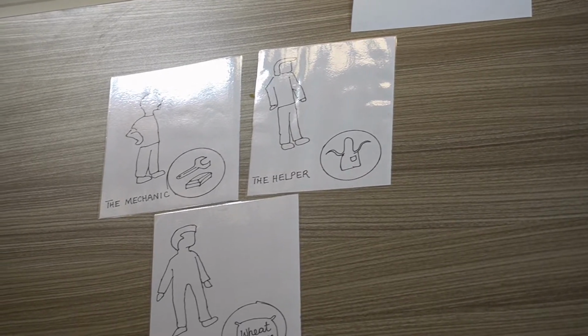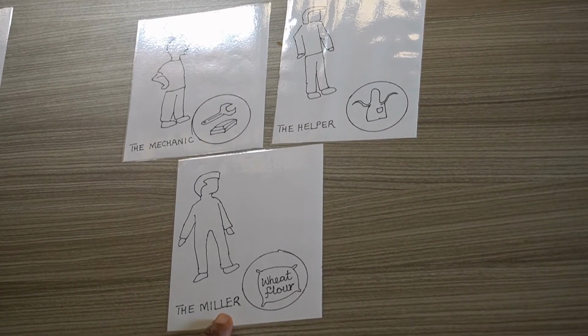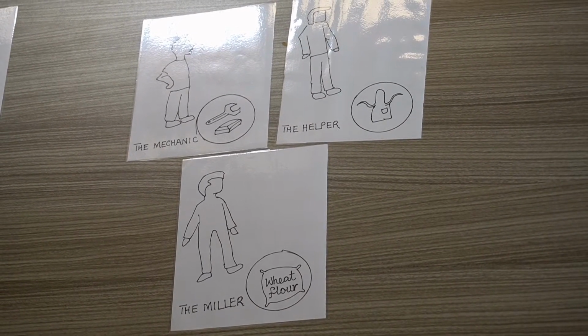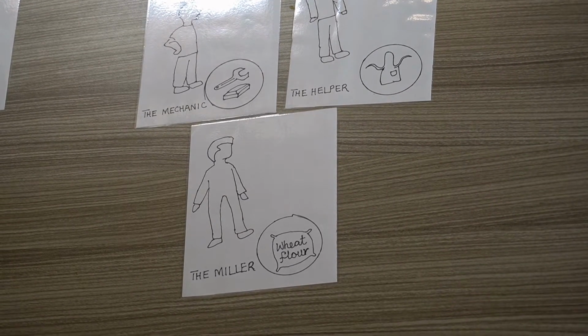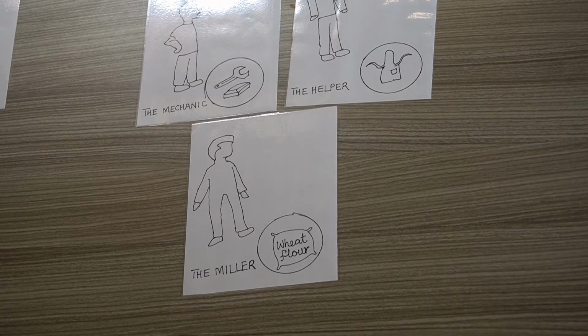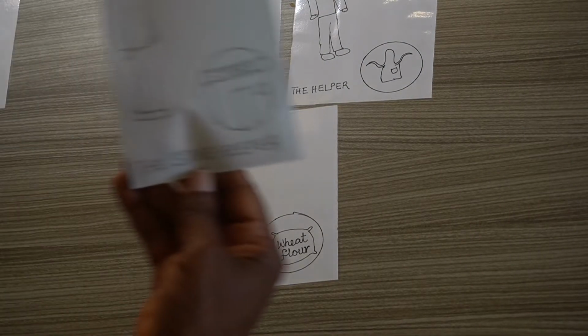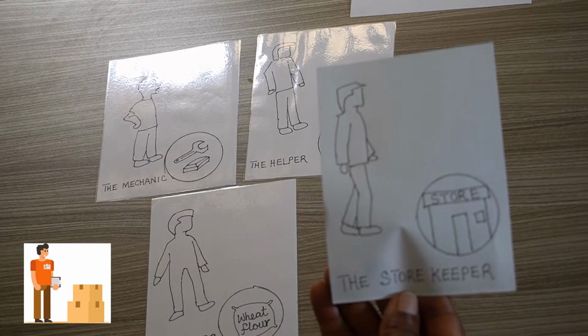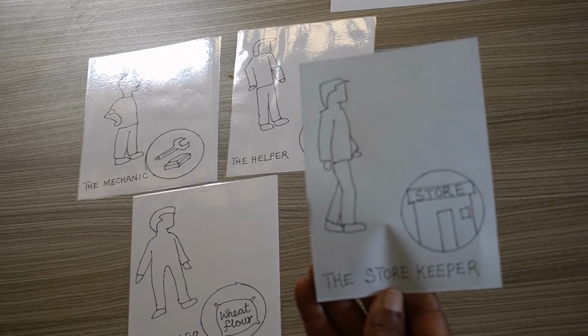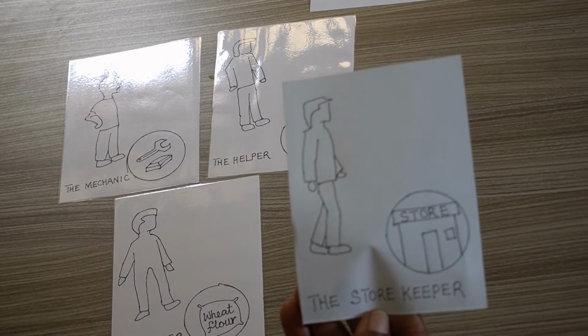The miller also needs to keep track of how much flour he has and how much he has ground up. So here is the storekeeper, the one that keeps track of what is in the store.